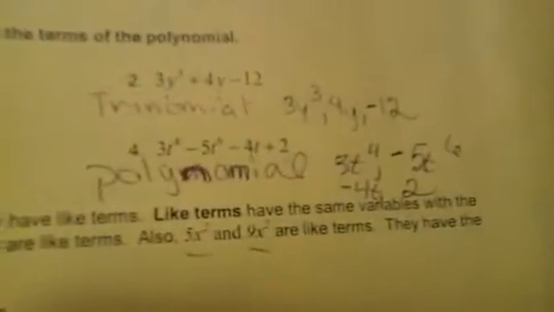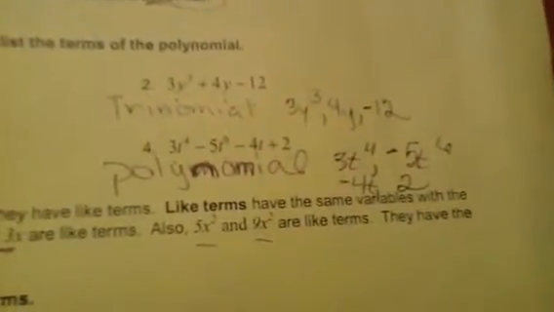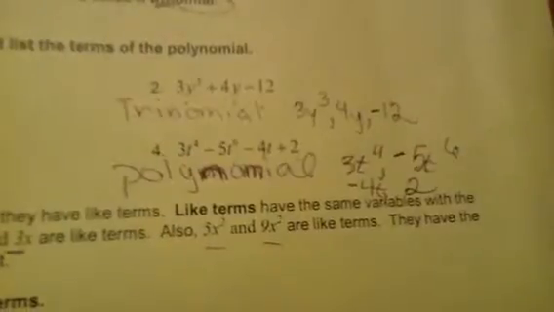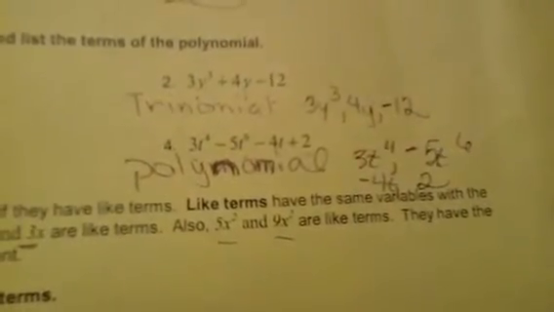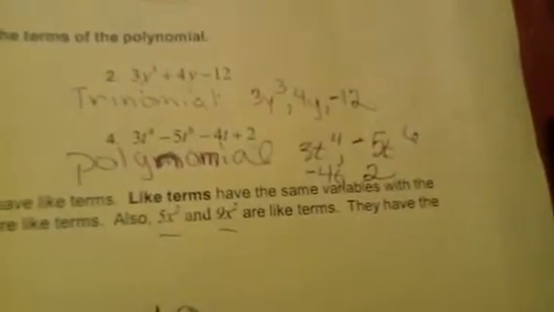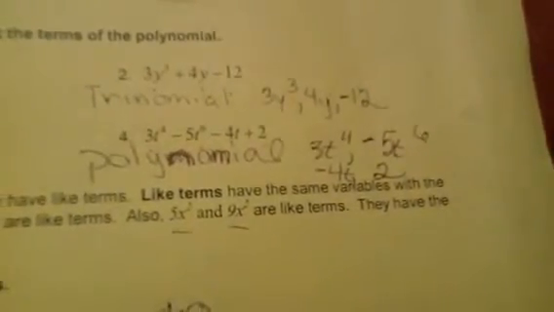And then we've got our polynomial. If it's more than 3 terms, poly means many, so we have a polynomial. And I kind of messed up my N and M there, but it's P-O-L-Y-N-O-M-I-A-L. So my terms: 3t to the fourth, negative 5t to the sixth, negative 4t, and 2. We add and subtract those together, and we come up with a polynomial.